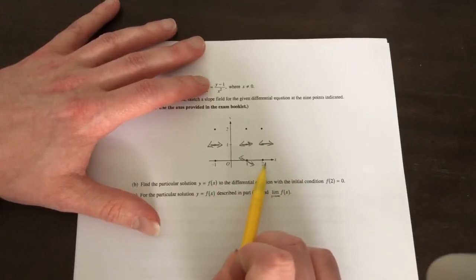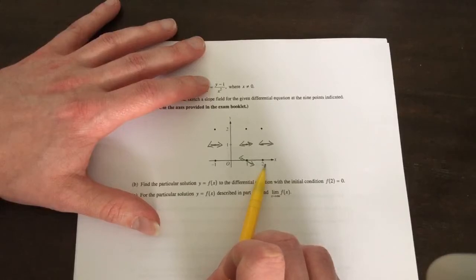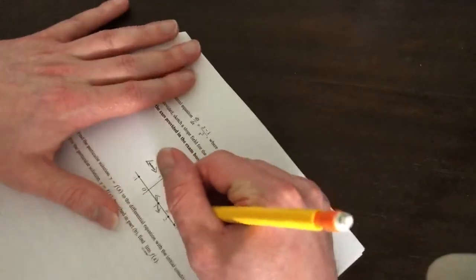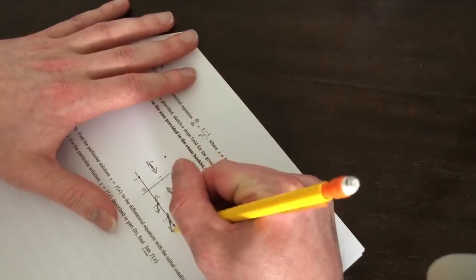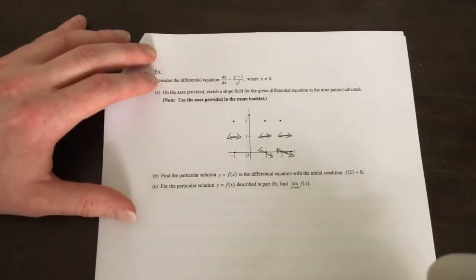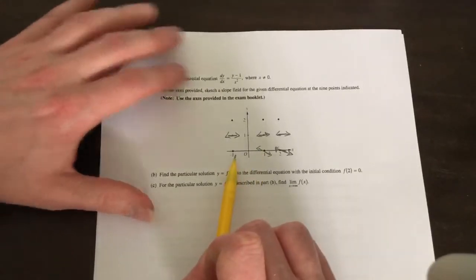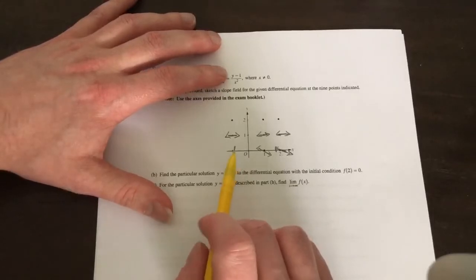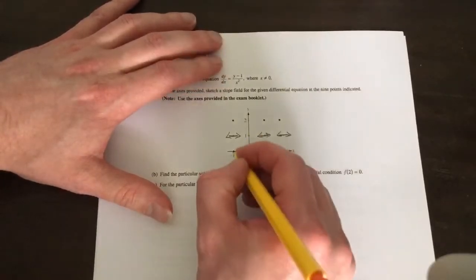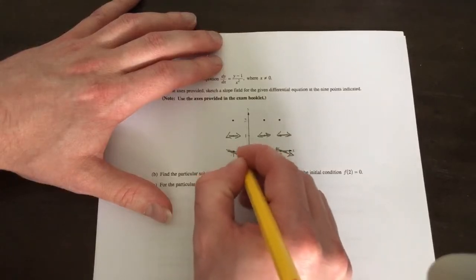Plugging in the point 2, 0, this is going to be a negative 1/4, so a negative 1/4 is going to be a less steep slope. And if I plug in this point right here, negative 1 minus 1 is a negative 2, and the bottom will always be positive, so it's a negative slope like that.